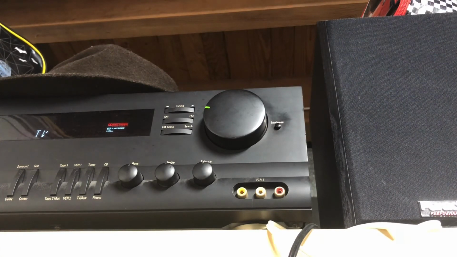That's 10 kilo ohms. And this is about, let's say, about 2.5 kilo ohms. Let's listen to it. Much better. A little bit. That's much better.